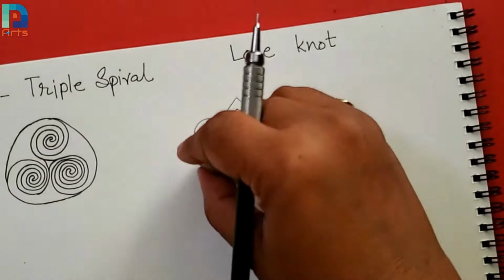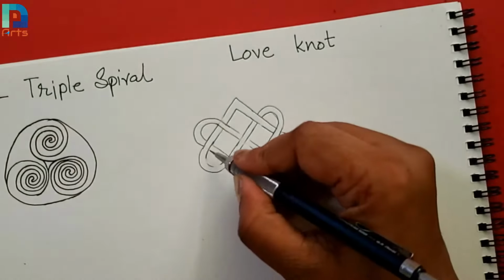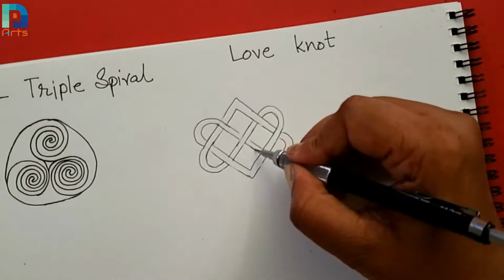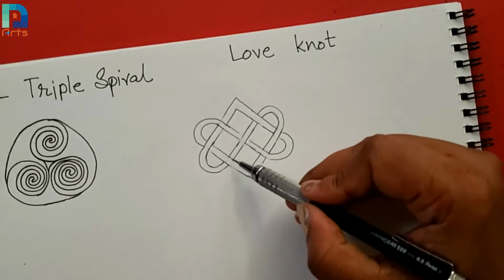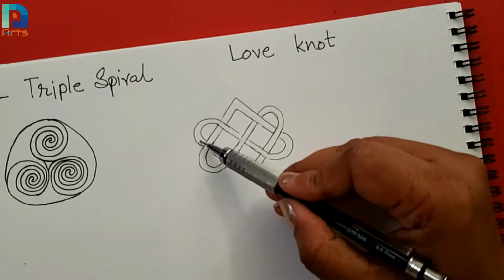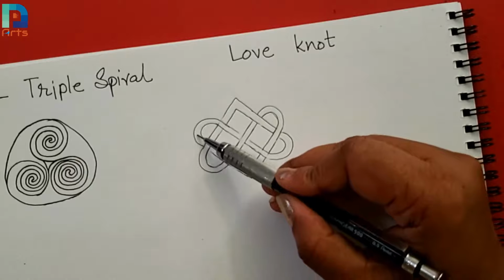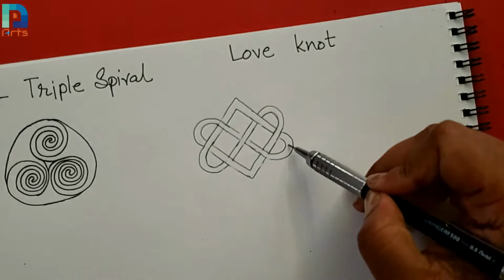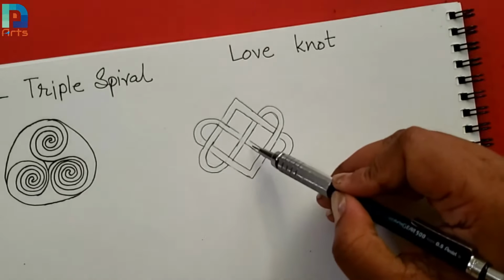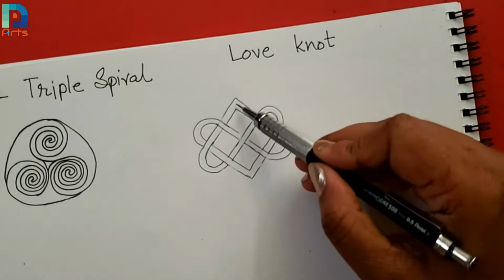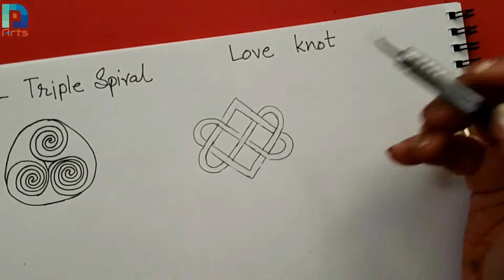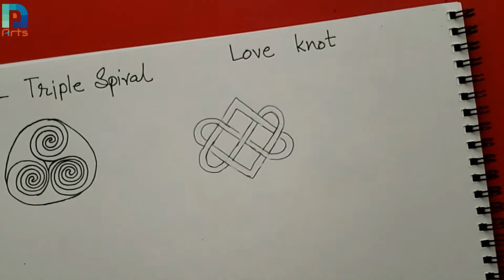I think I'm done with that. Let me just take a look one more time if I missed anything. Let me go over from any one direction. Suppose I'm starting from here. It's going over, under, over, under, over, under, over. Perfect. So this is the love knot, guys.